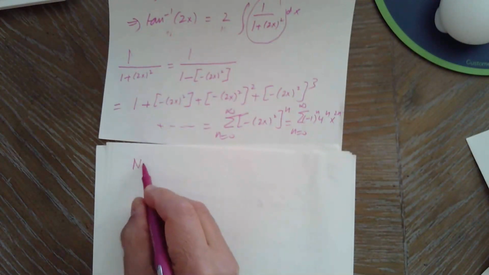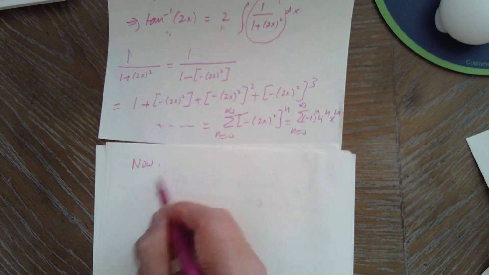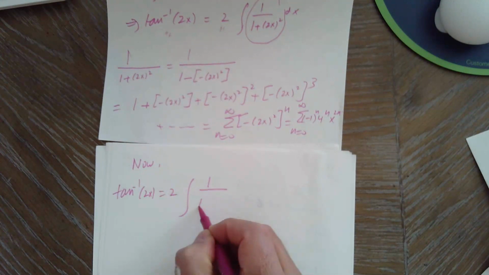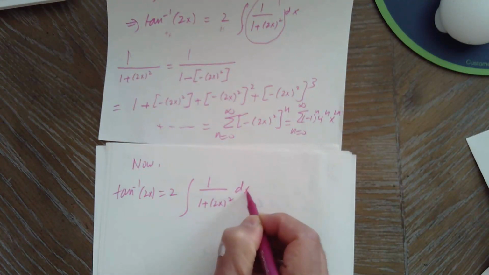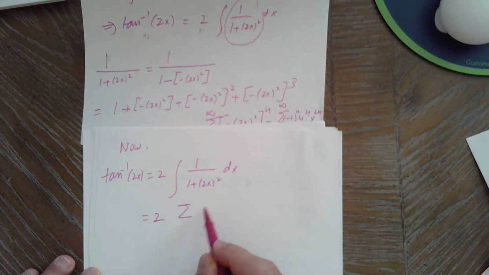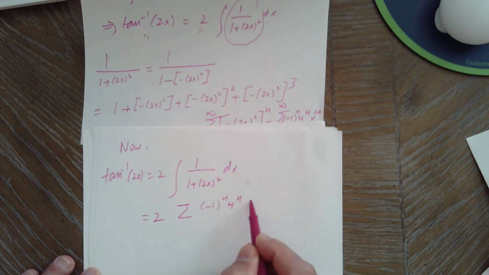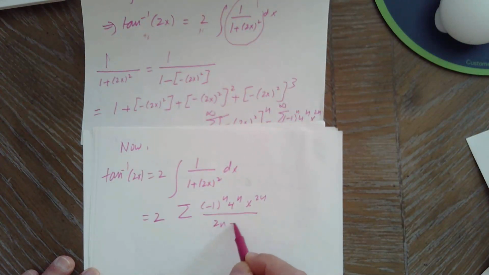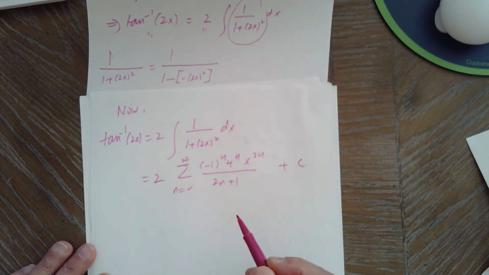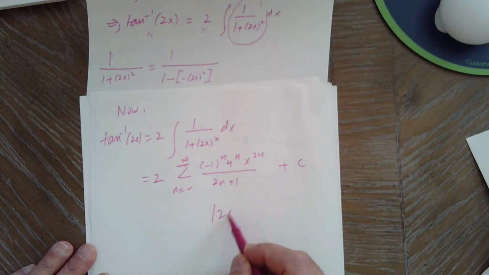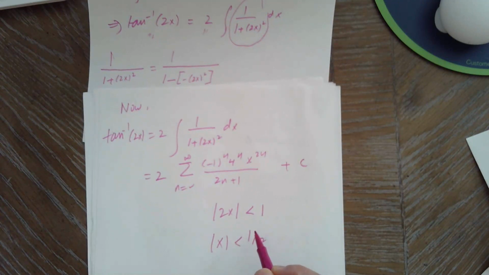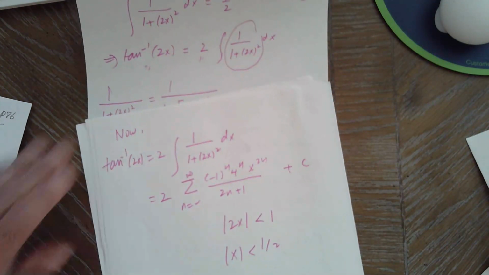So now the tangent inverse of 2x is 2 times the integral of 1 over 1 plus (2x) squared, which is 2 times the series, negative 1 to the n, 4 to the n, x to the 2n plus 1, over 2n plus 1, plus c, of course, where absolute value of 2x is less than 1, which means absolute x is less than 1/2.